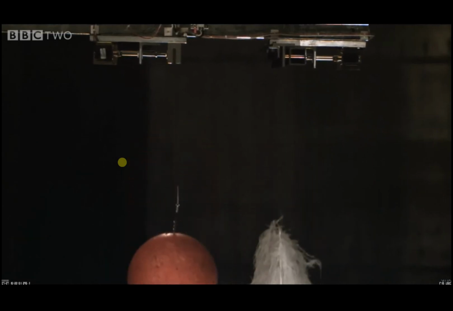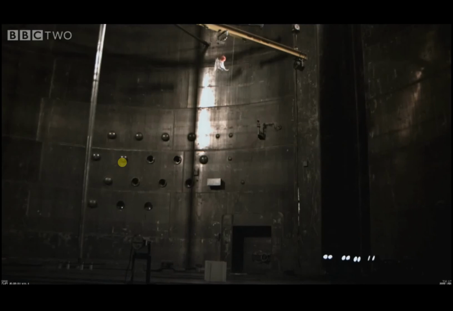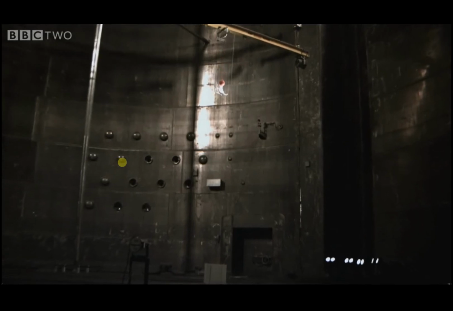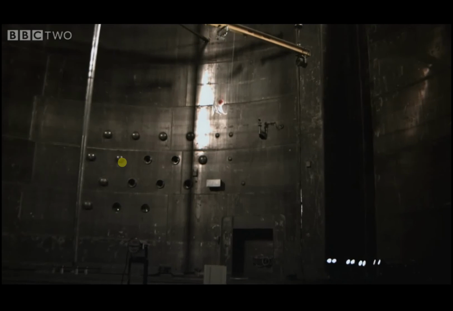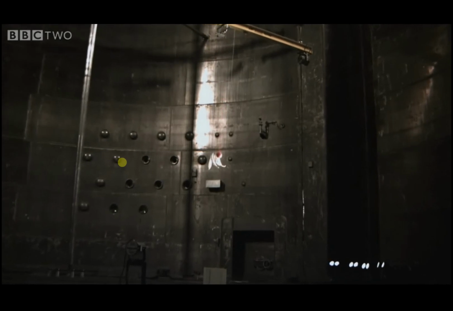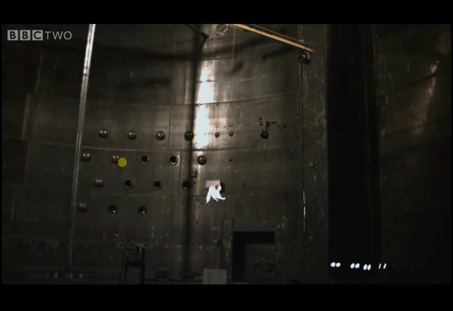Now we're watching it in slow motion. Don't think that with no air things fall slower, but you'll certainly notice the bowling ball and the feather are falling at exactly the same rate. Are they speeding up? Yes.